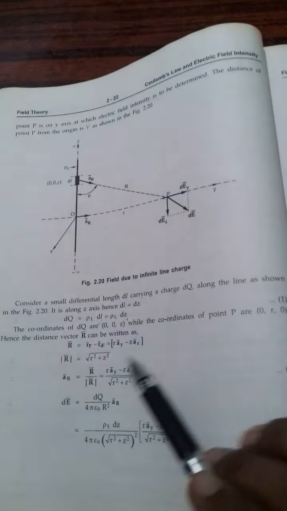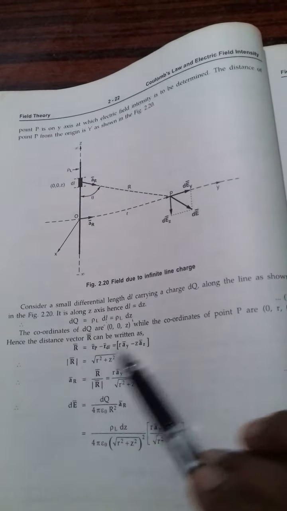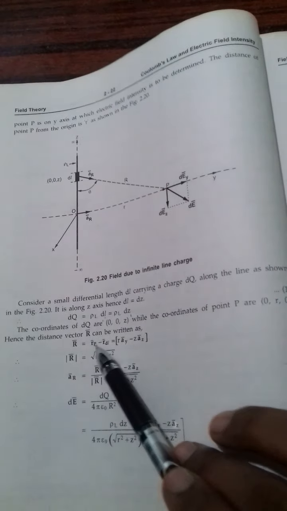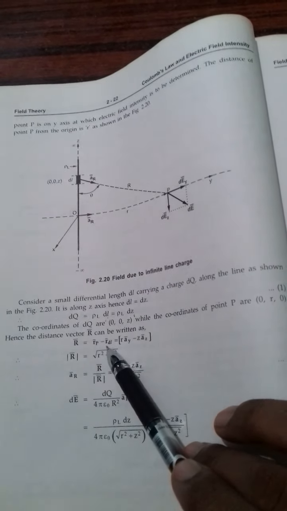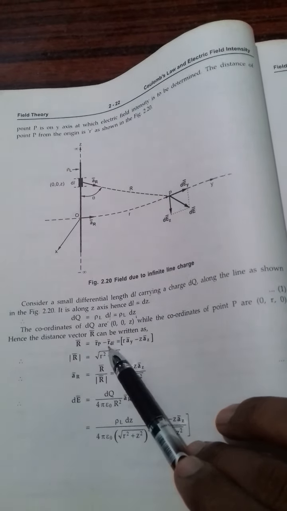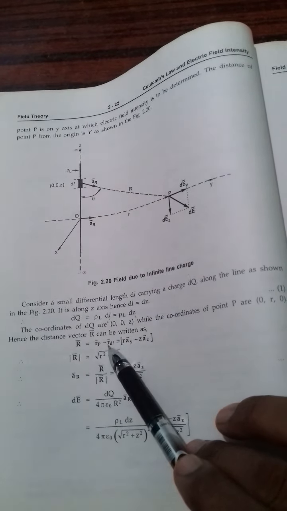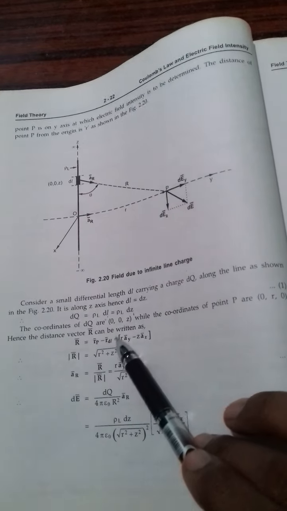So the distance vector r from dq to P is equal to r_P minus r_dl, where dl is the differential length of the element considered along the line.